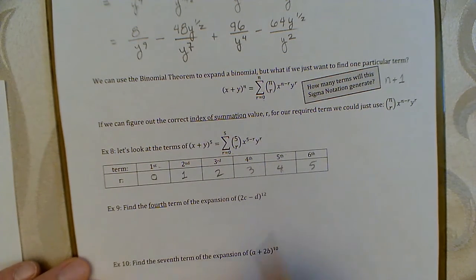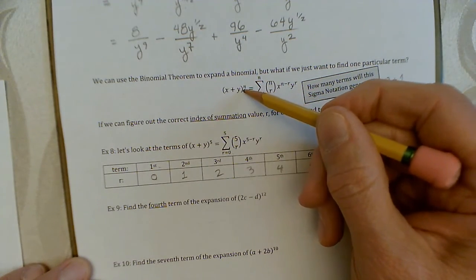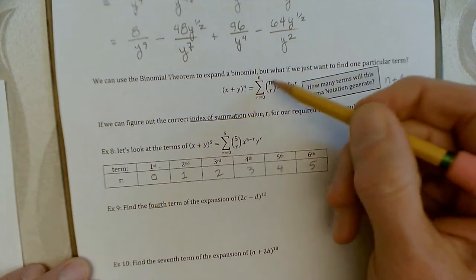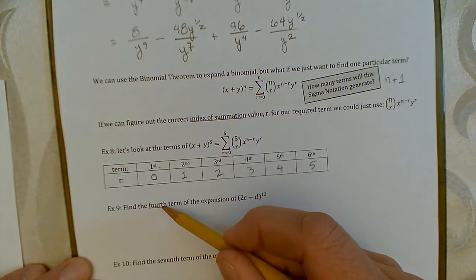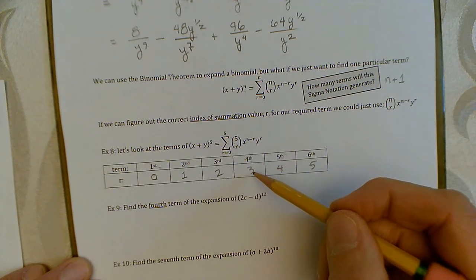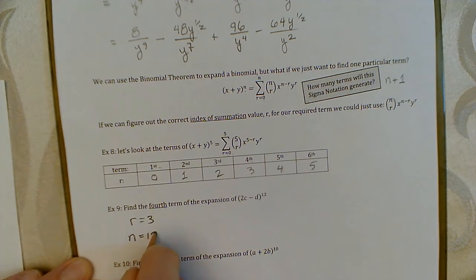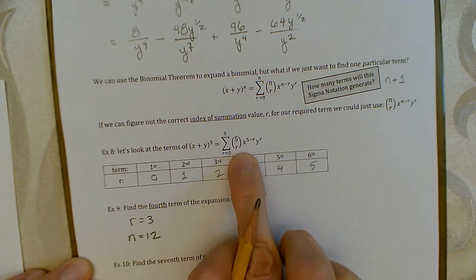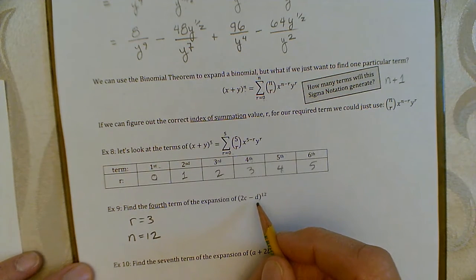binomial theorem. So first of all, let's write down what our r and what our n are. So the n is always the exponent. In other words, if you look at the formula up here, n is always the exponent. R is the value I'm going to plug in to find my particular term, but my r value is always one less. So if I'm looking for the fourth term, my r value should be 3. So r is equal to 3, n is equal to 12, and simply plug that into the binomial theorem up here. All right, so my x in this case is 2c, my y is negative d.